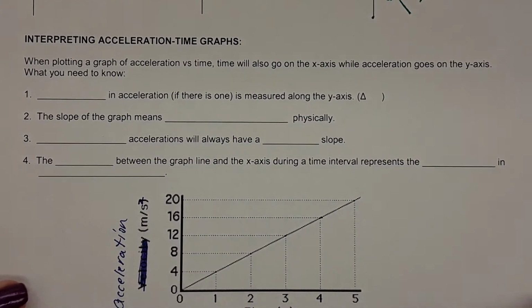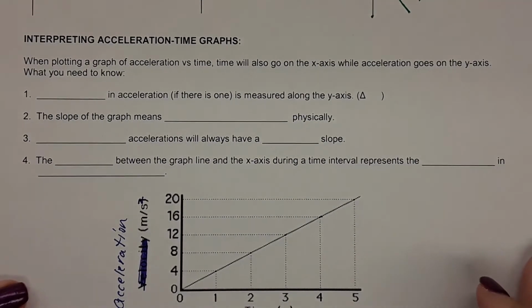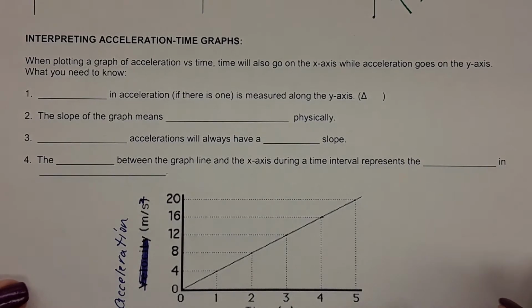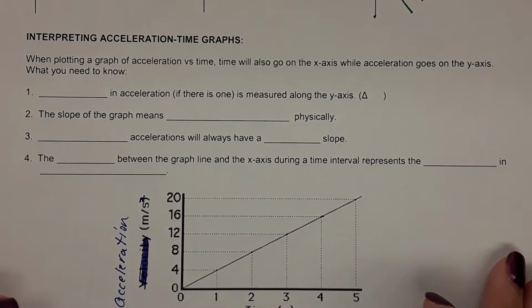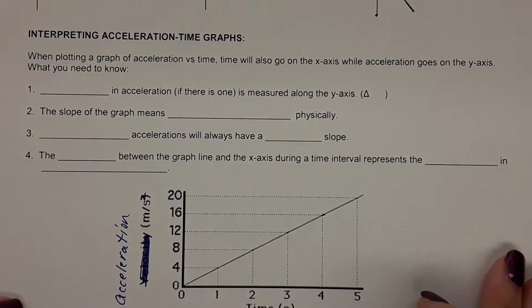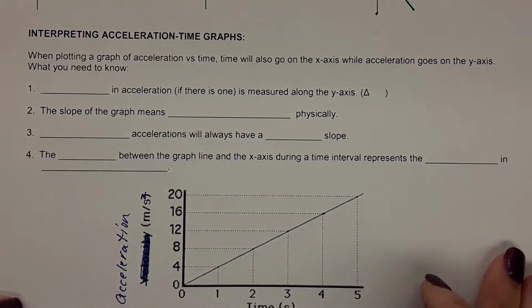Hello everybody. Today we're going to look at interpreting acceleration time graphs. We've already looked at the position time graph where the slope represents the velocity. We have also looked at the velocity time graph where the slope represents the acceleration. The acceleration time graph is a little bit different from both of those, mainly because acceleration is on the y-axis.